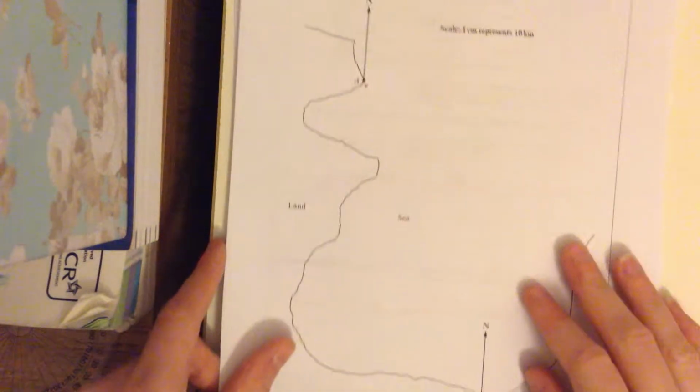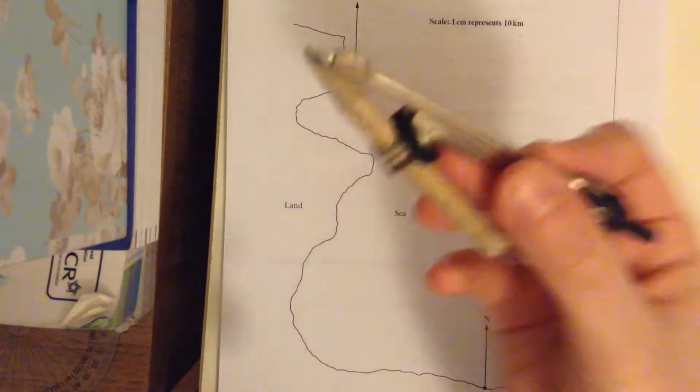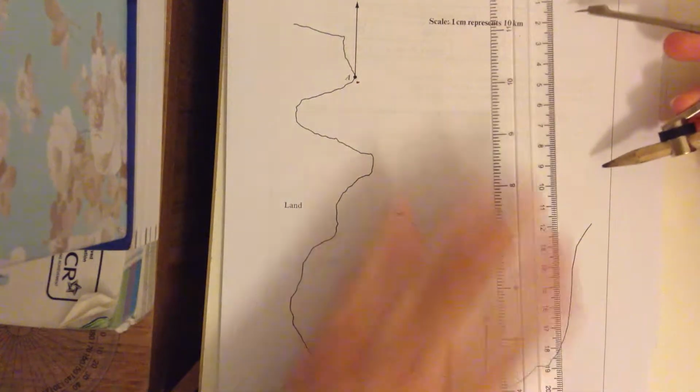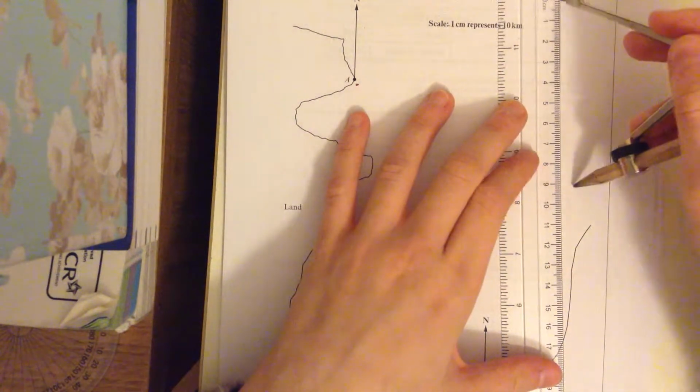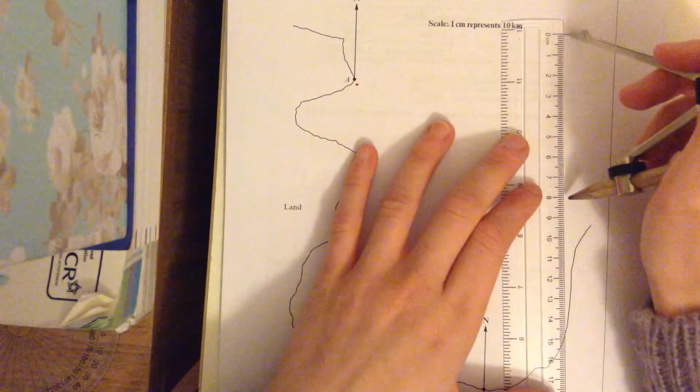Now then, to do this accurately, you're going to need to use your compass. So get your ruler. B is going to be 8 centimetres. So again, get your ruler and measure it out to 8 centimetres there. You see what I've done? I put it onto the ruler and I've measured out 8 centimetres.